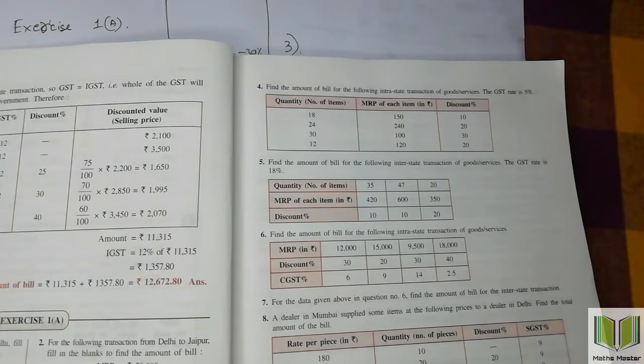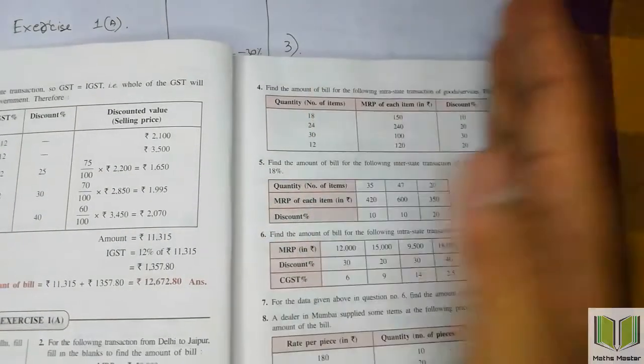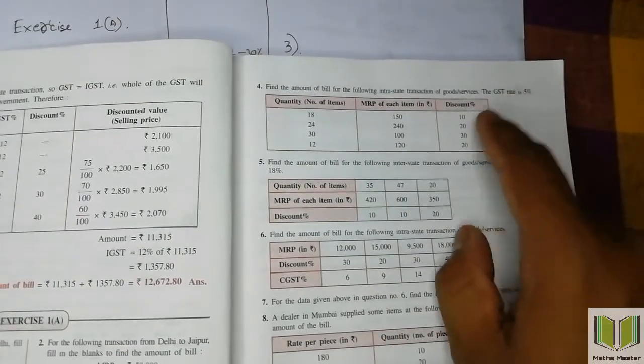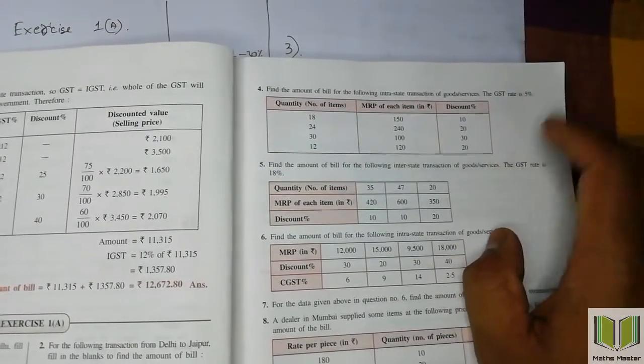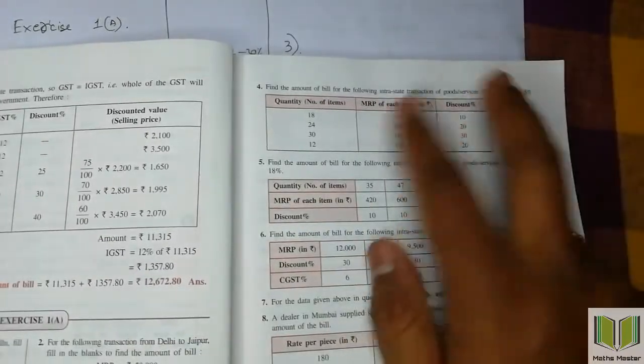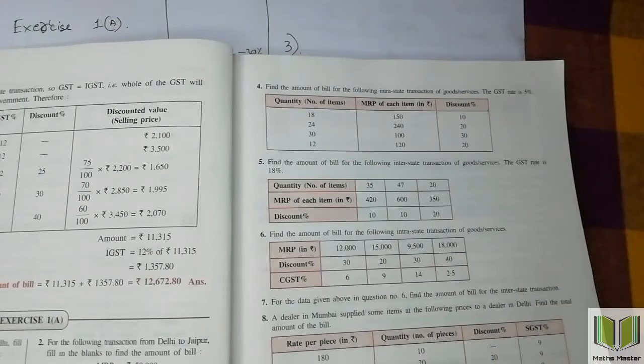They have given the GST rate as 5%. There are 2 ways to write it. Like I said, you can write SGST and CGST in the table, or you can take 5% of whatever selling price you get, and divide it by 2 to get CGST and SGST, just to fill the CGST and SGST in the table.